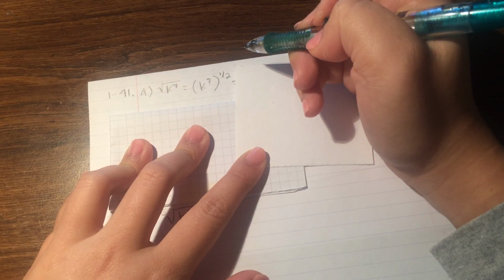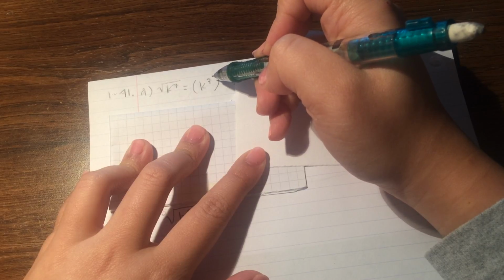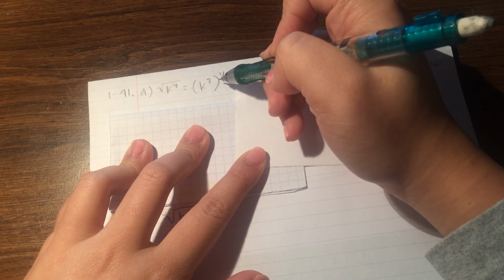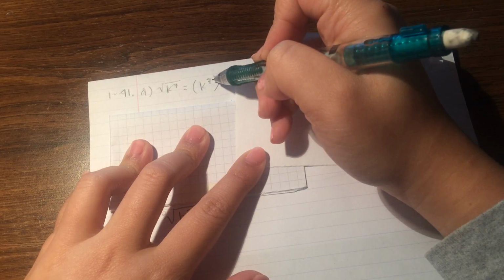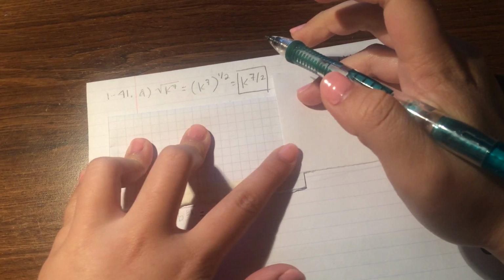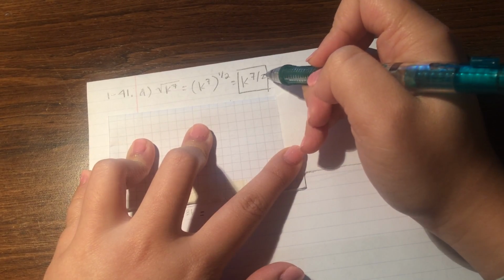So ultimately this just becomes k to the 7th power times 1/2, or times 1/2 in power form. So 7 times 1/2 is just 7/2. So k to the 7/2 power.